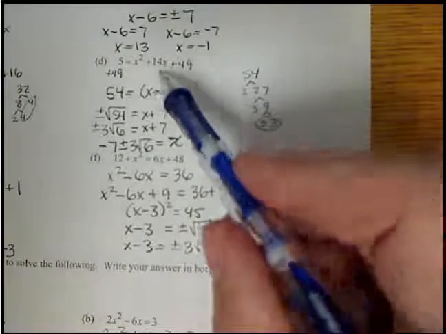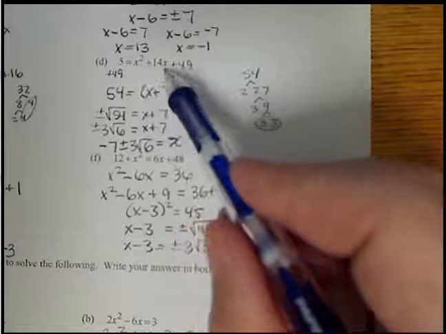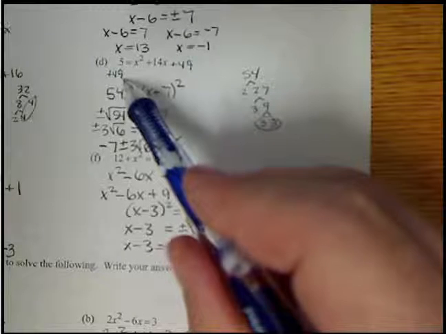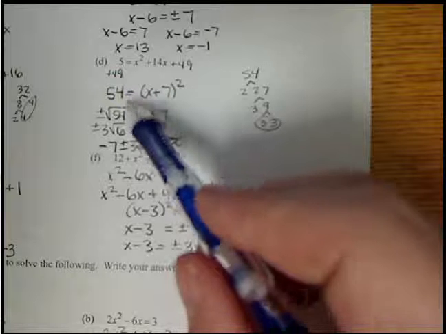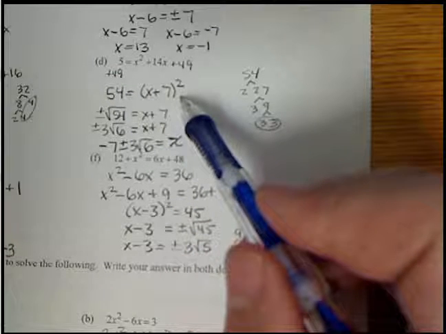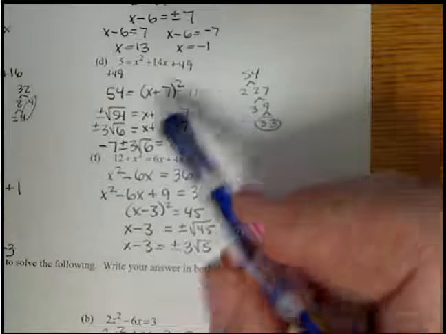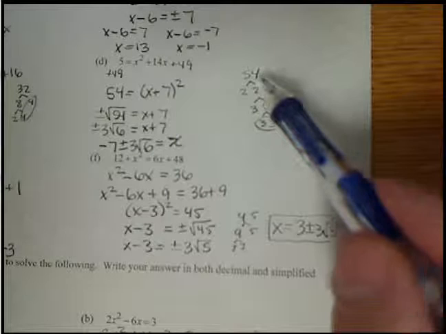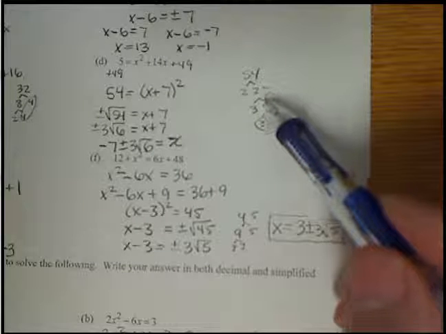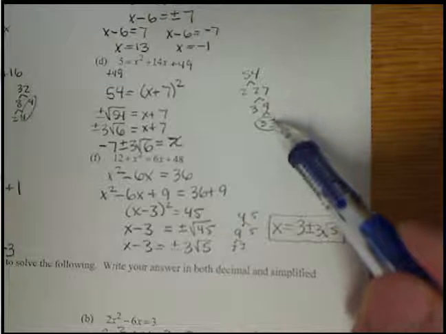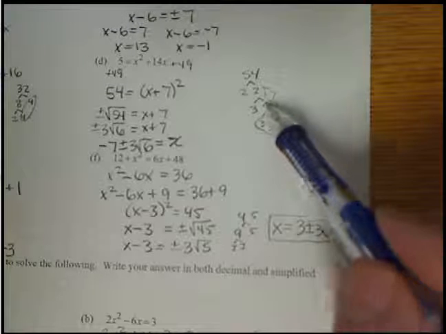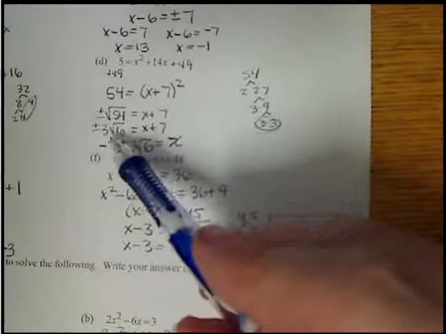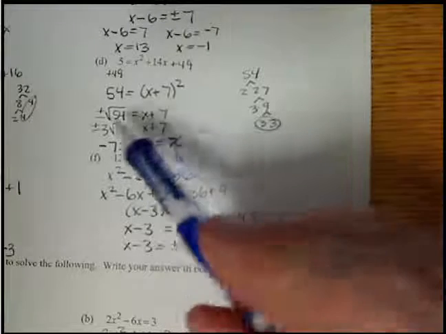Same thing on this one. I had x squared plus 14x. Half of 14 is 7. Squared is 49. Added 49 to both sides. You got 54. This becomes x plus 7 squared. Take the square root. Plus or minus root 54. 54 breaks down. 2 times 27. 3 times 9. 9 is 3 times 3. Got a pair of 3's. 3 and 2 are left inside. So I got plus or minus 3 root 6. Subtracted 7.